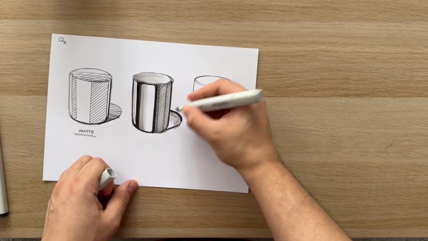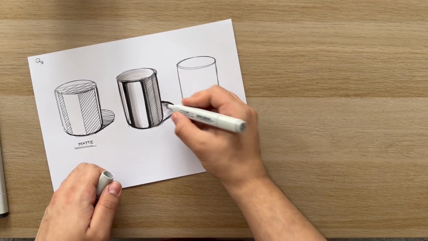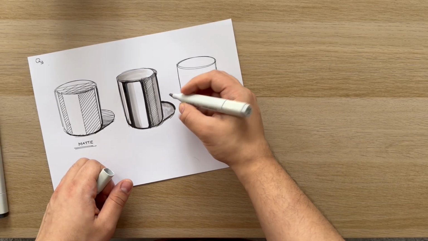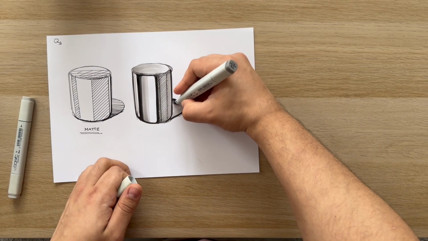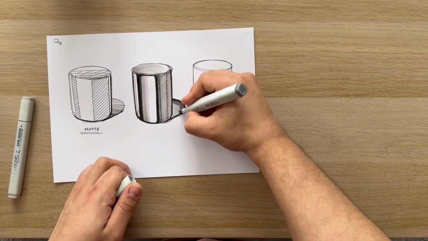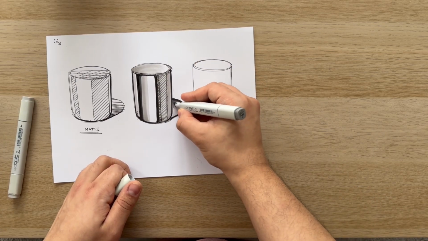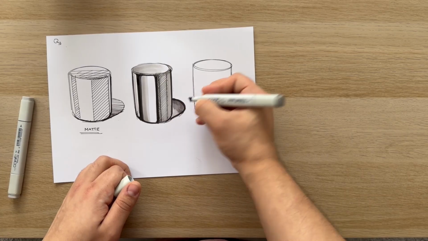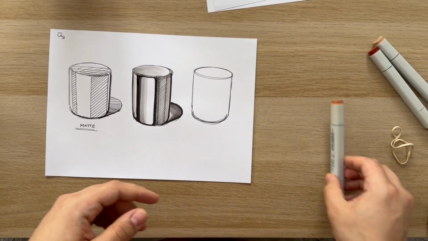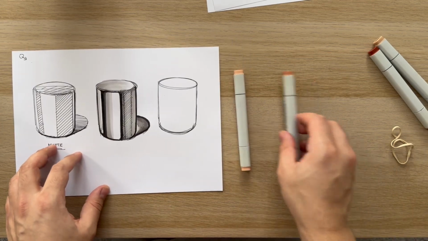So yes, this was somewhat a demo for rendering metal. The things to take into consideration are having high contrast areas, having gradients in metal objects, and making sure that the shadows and the lights flow with the volume of the object.